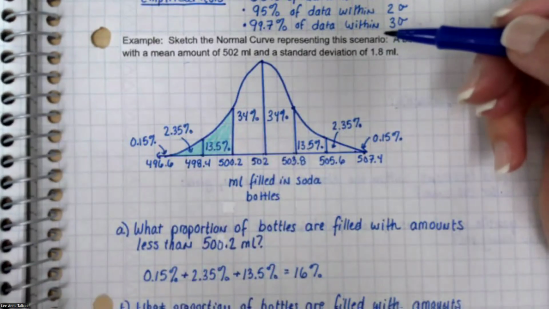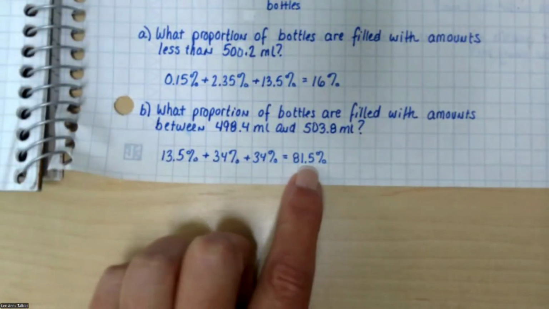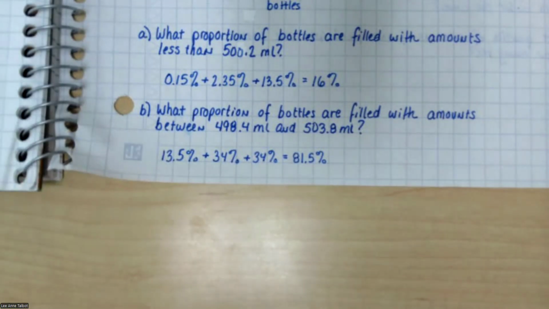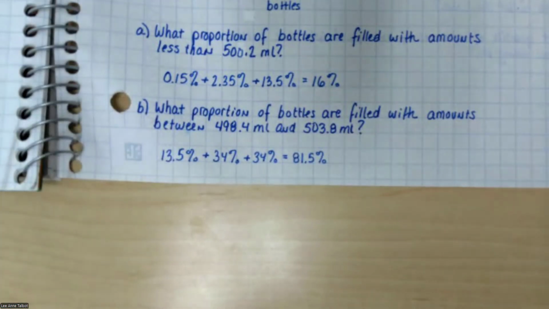I can make an estimate from yesterday's that it's going to be around 81.5% of the area, but I don't know for sure.